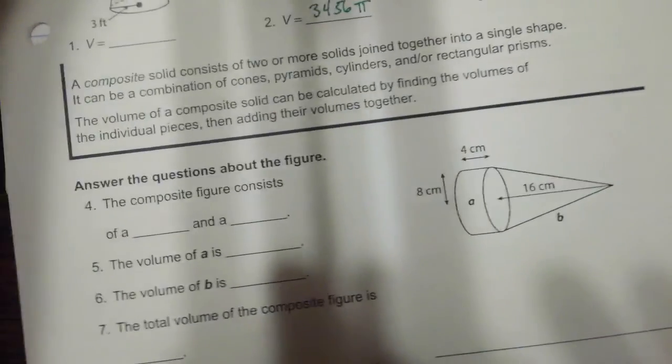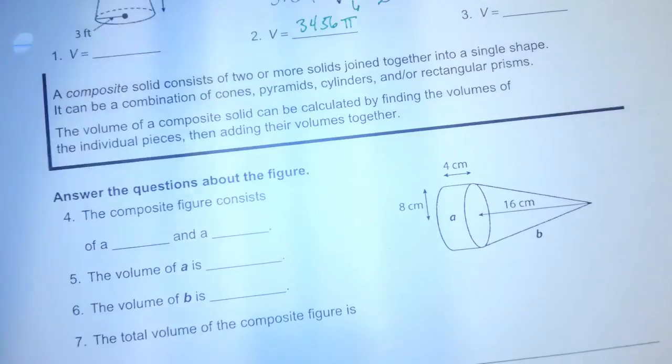Okay, now let me move down. Come on. There we go. Let's turn on the light, see if that helps at all. It's kind of dark over here.